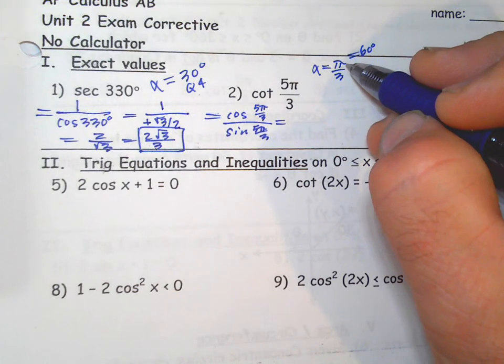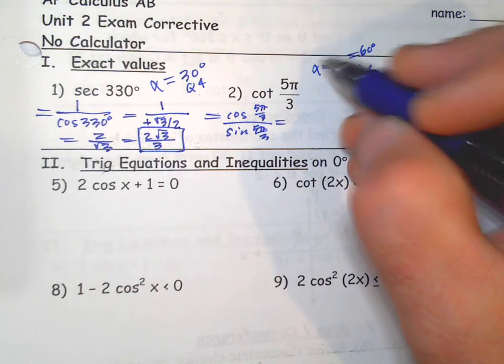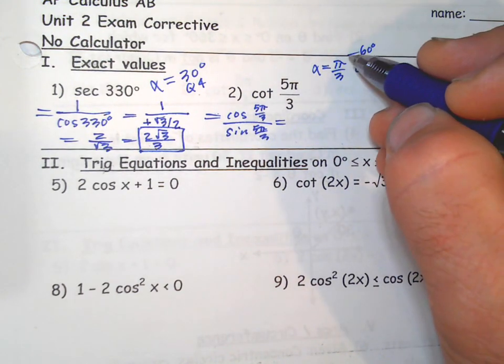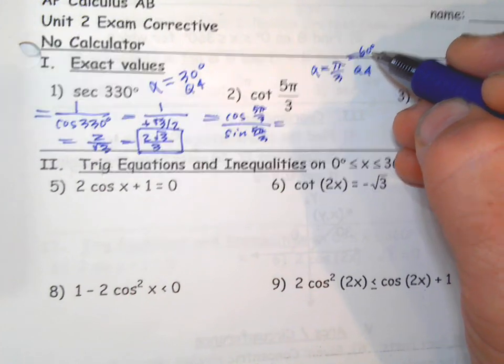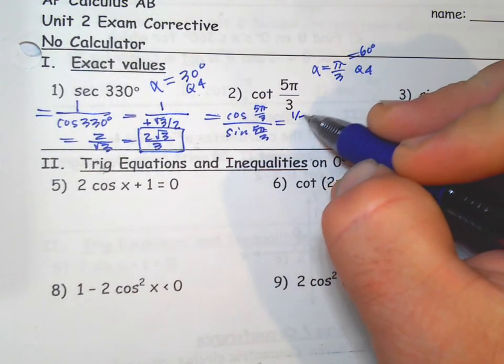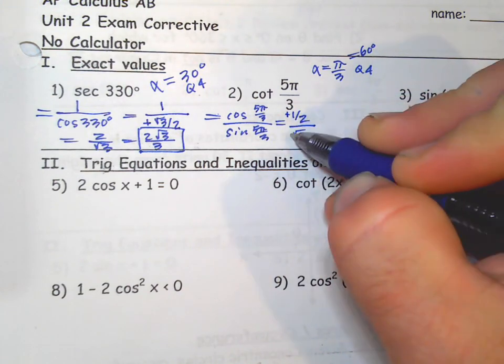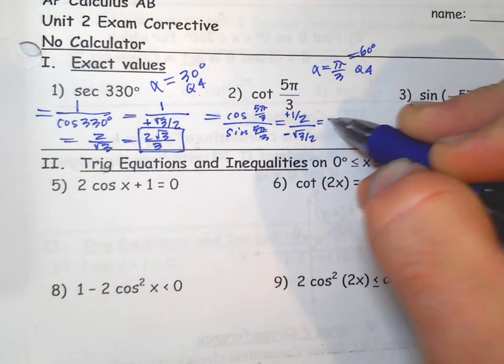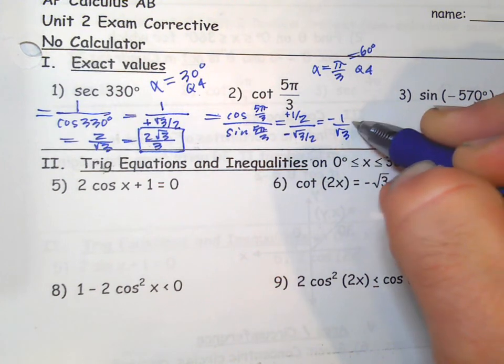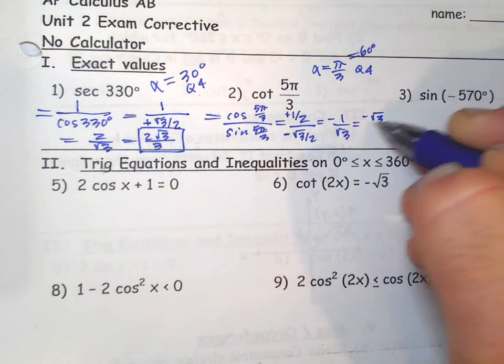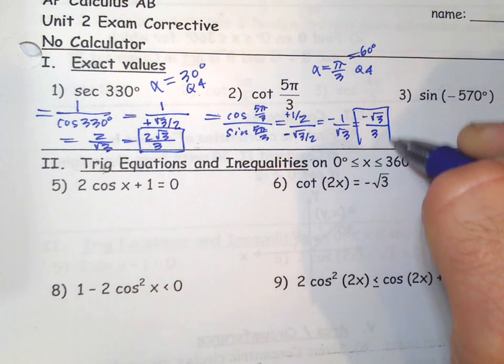But this is the bigger angle. It goes from 0 to pi over 6 to pi over 4 to pi over 3. So for cosine, that's going to be 1/2. And for sine, that's going to be root 3 over 2. Now in quadrant 4, cosine is positive, sine is negative. It's going to be negative 1 over root 3. Rationalize the denominator, get root 3 over 3.